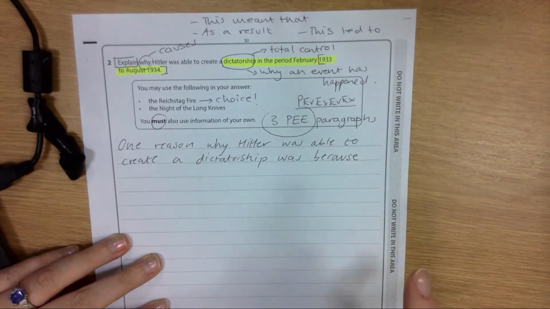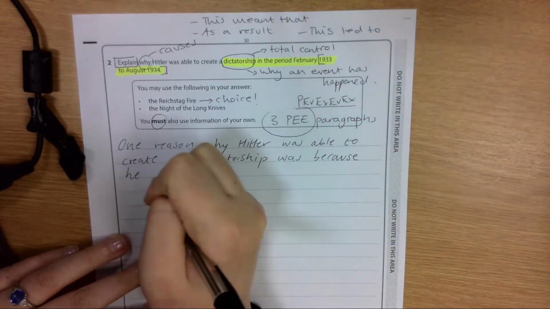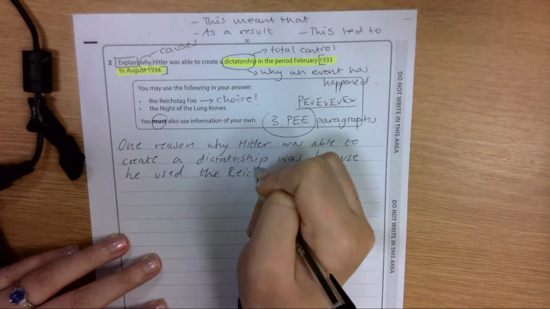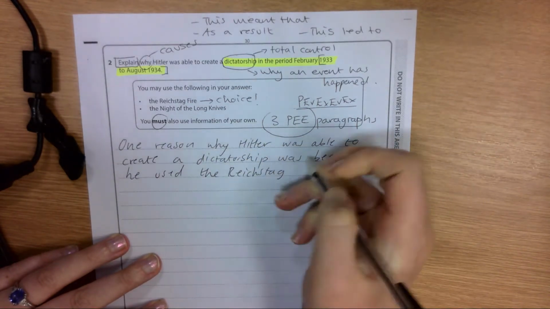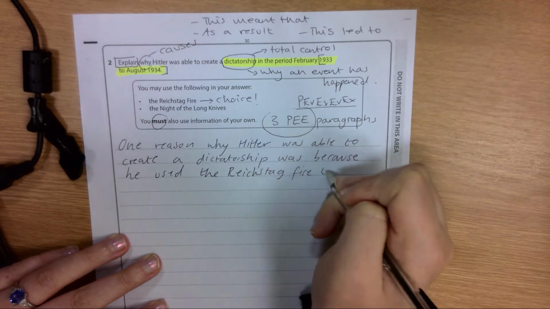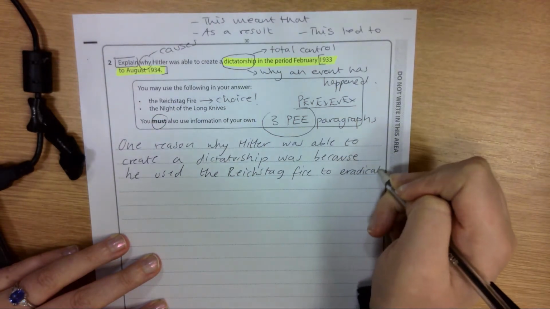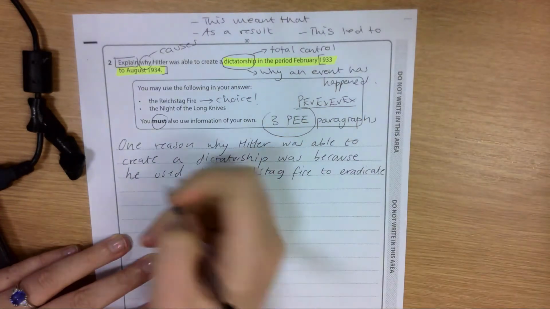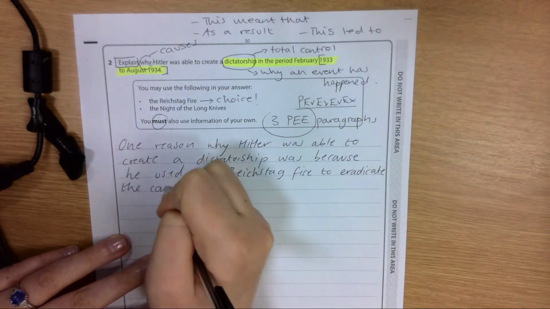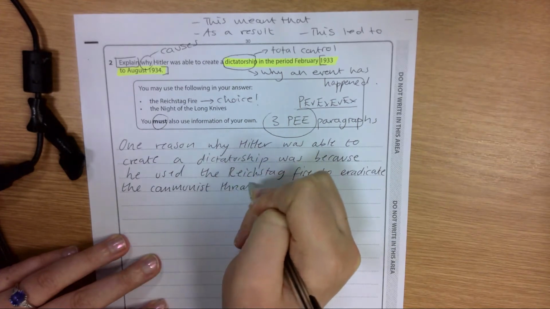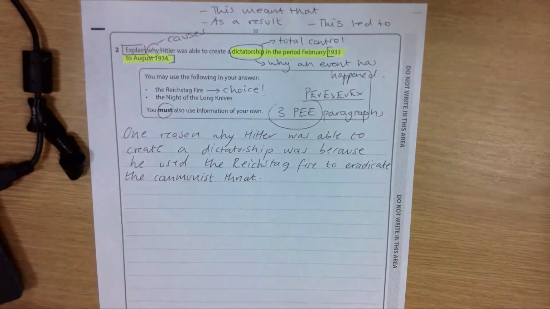Was because he used the Reichstag fire to eradicate, so that means to get rid of, to eradicate the communist threat. Okay, so that's my point sentence.